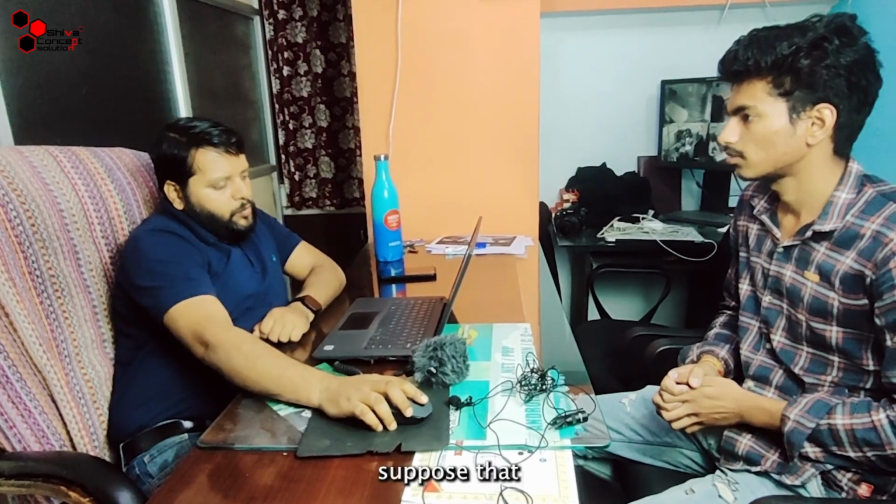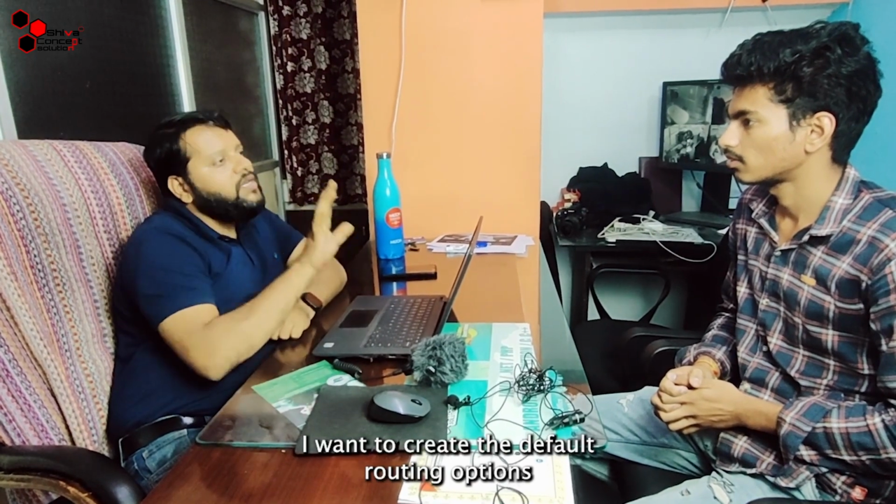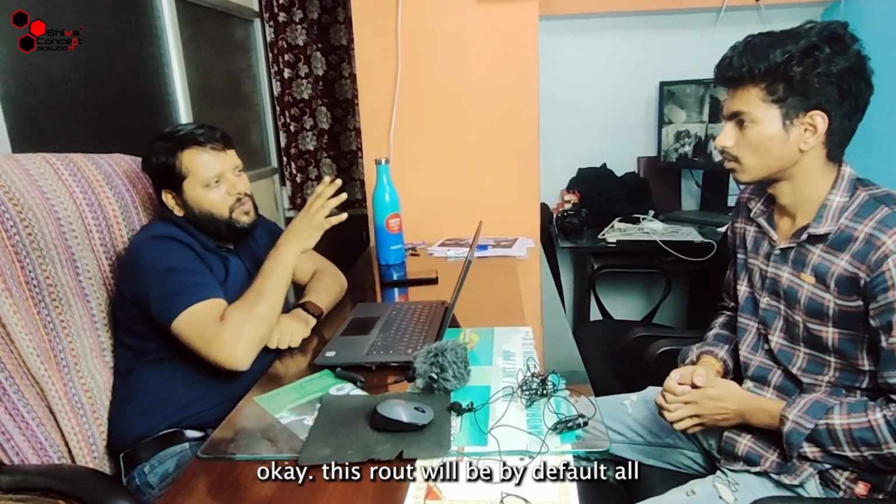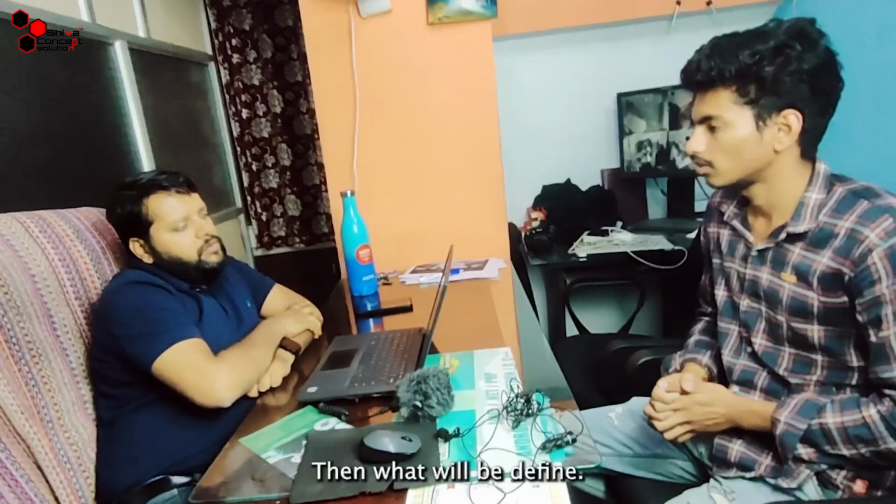Okay. Suppose that I want to create a default routing option. This route will be called by default. Then what will you define? Sir, we can pass the index attribute in Route, and the second attribute, element, to pass the component as the default. You did not create a path attribute? Yes sir, we can also provide only slash as the path.